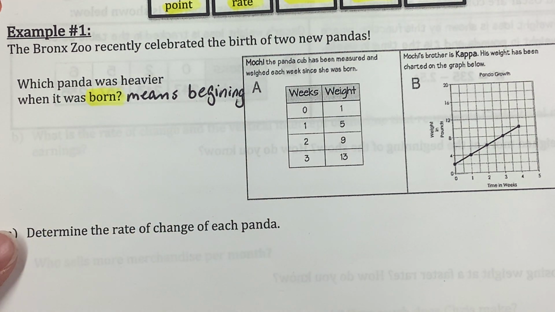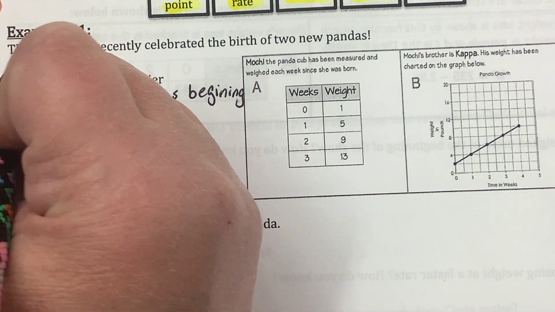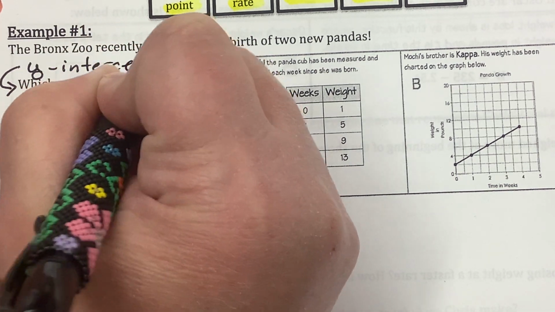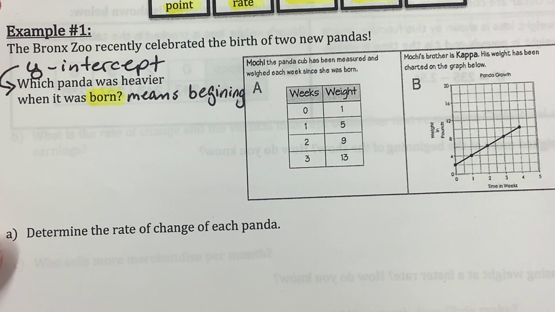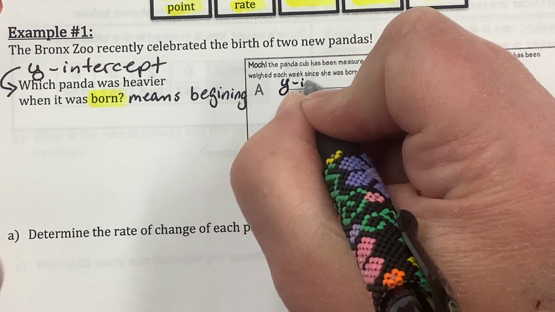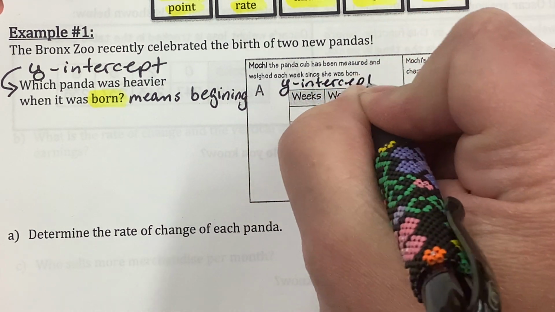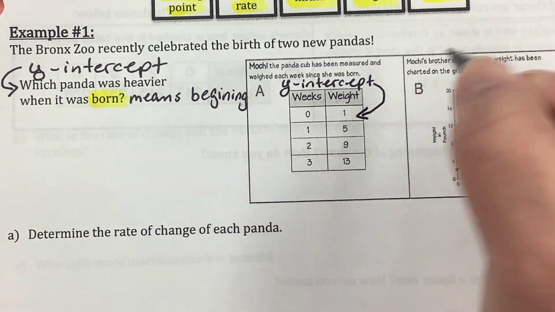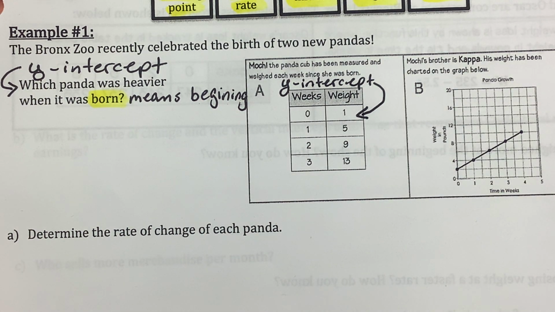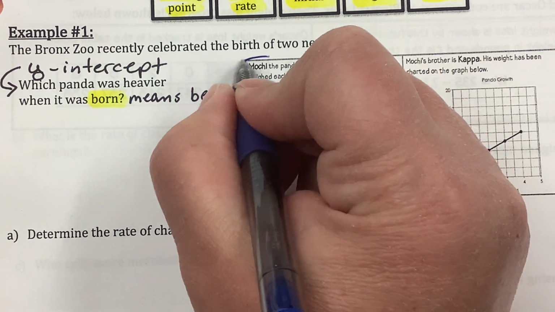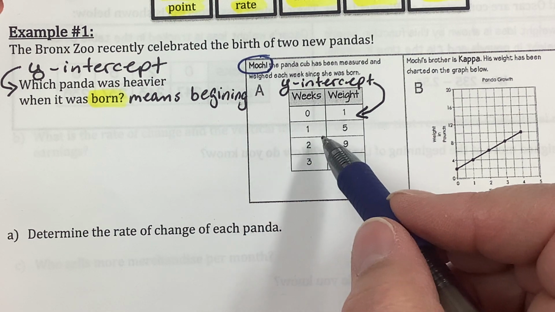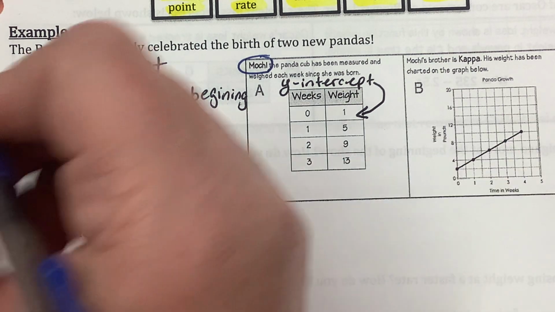Means in the beginning, so this is y-intercept. They're asking what the y-intercept was. So, on a chart, the y-intercept is the y value when x equals 0. Here x is 0, the y value is 1, so I'm going to make Moshi blue. Here we go, Moshi, you're going to be blue. And Moshi was 1 pound week 0. Week 0 was birth. So Moshi was 1 pound at birth.